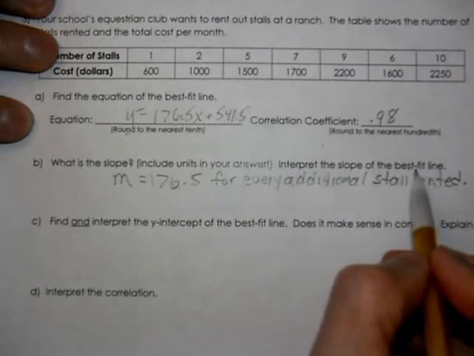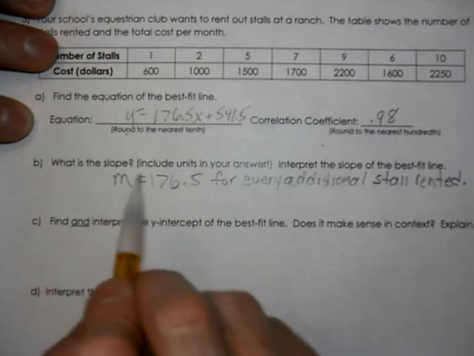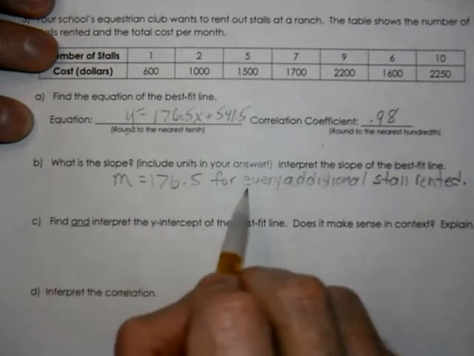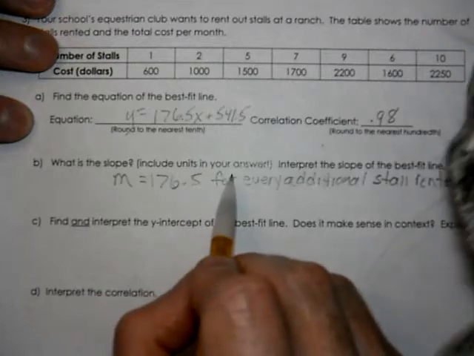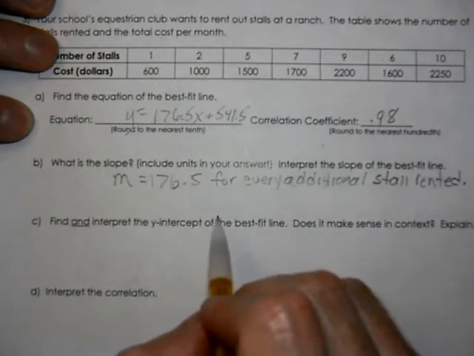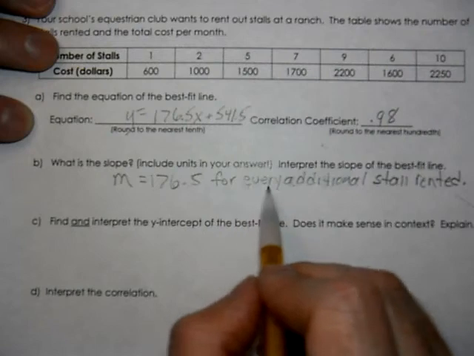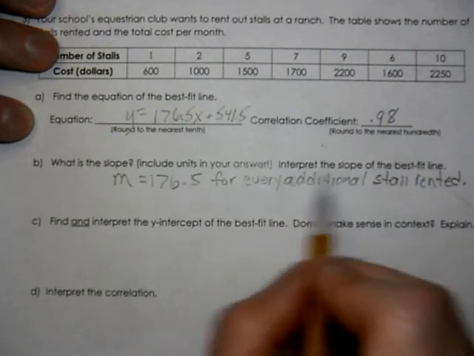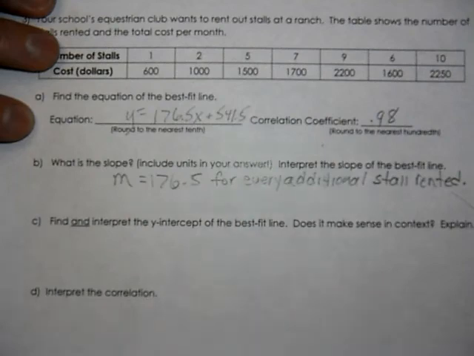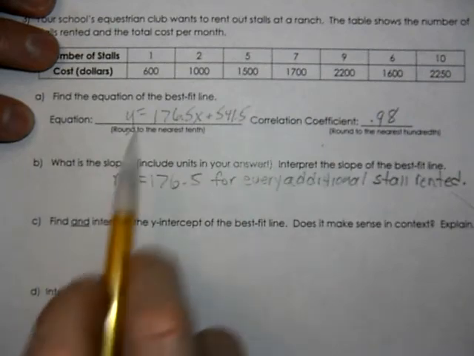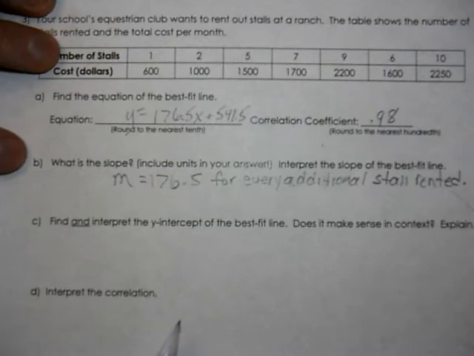Interpret the slope of the best fit line. That's the slope. The units would be dollars per stall, and that would be for every stall that you rent, you're paying $176 more dollars. That's an average when you take all the points put together.